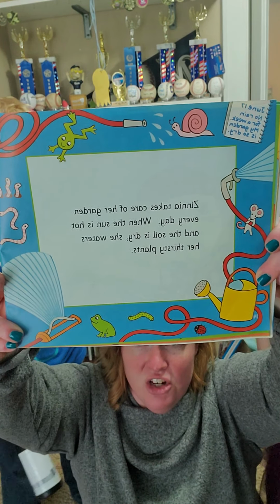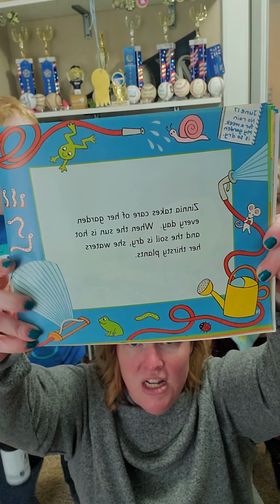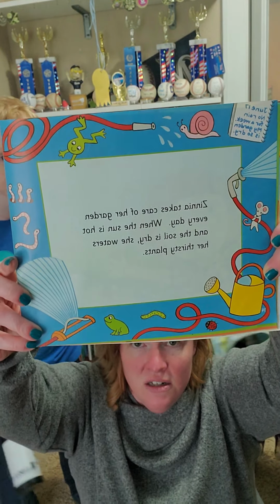Zinnia takes care of her garden every day. When the sun is hot and the soil is dry, she waters her thirsty plants. June 17th. No rain for a week. My garden is so dry. Those flowers will need some moisture. There's her big hose and her sprinkler. Okay, relax, Augie. We haven't gotten there yet. And then here's the other side.